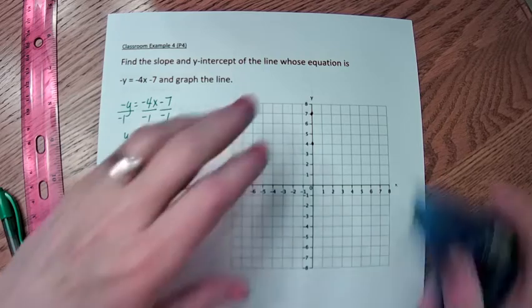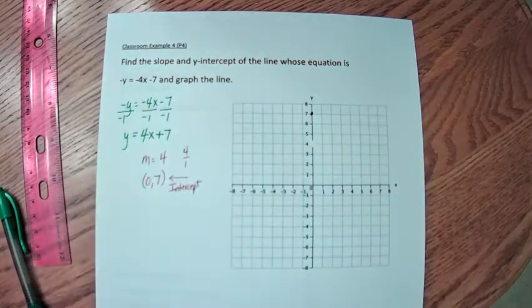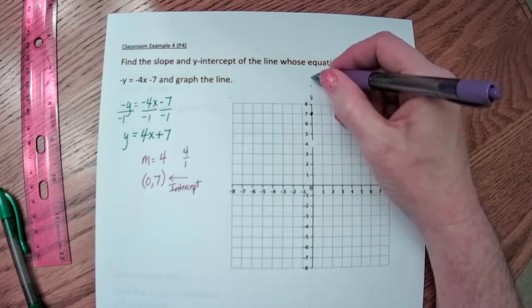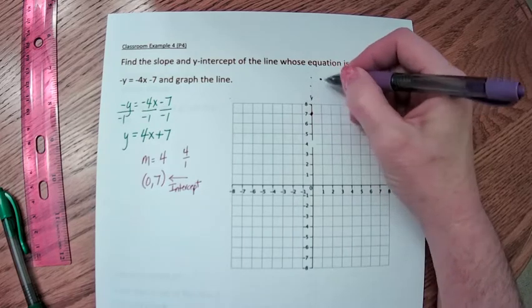Okay, so now my slope is up 4 over 1. 1, 2, 3, 4 over 1.